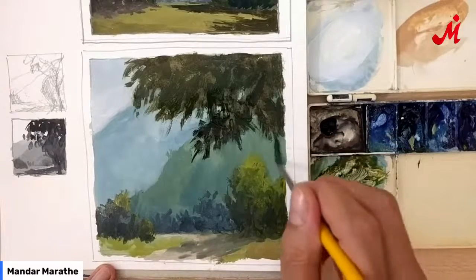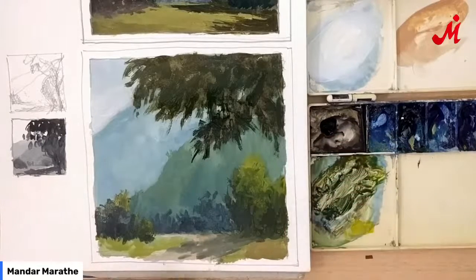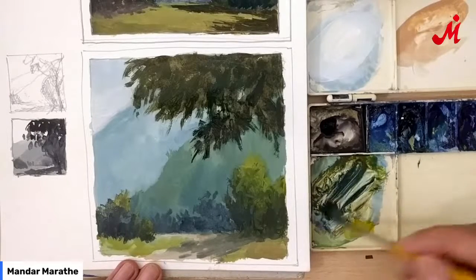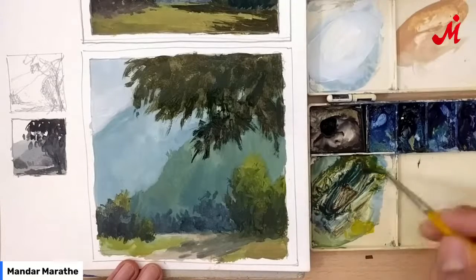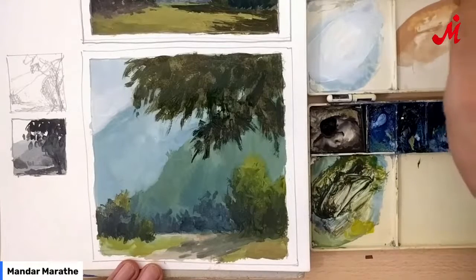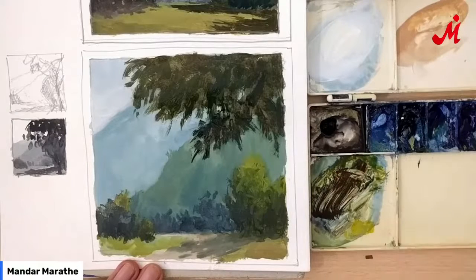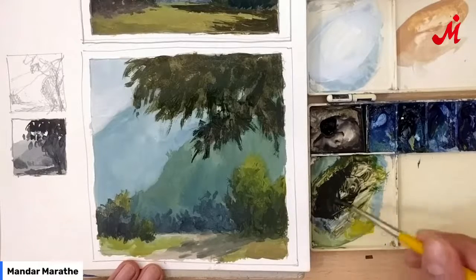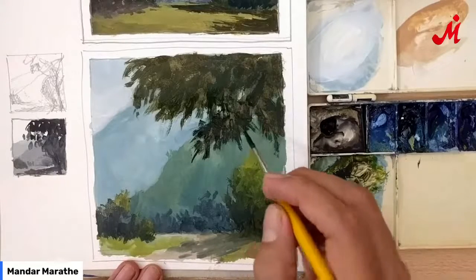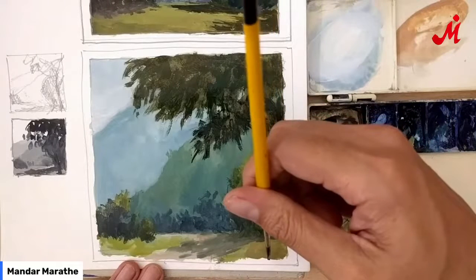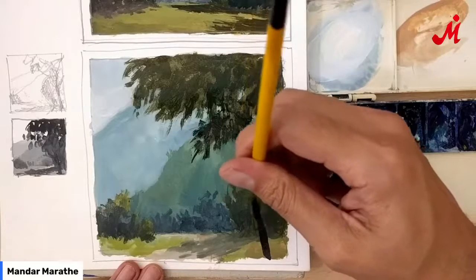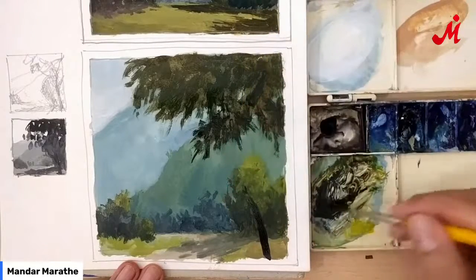And I think we are getting closer to the time when we need to paint the tree trunk. The tree trunk has to be more of a warm color, so it'll be more brown and less blue. Blue only to make the brown dark. And let's see how this looks. Should be okay, I guess. So let me start painting it.